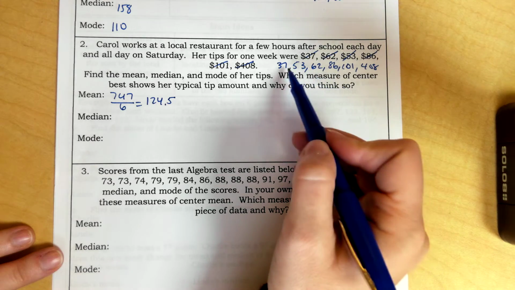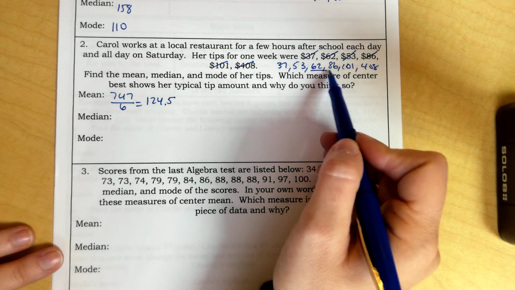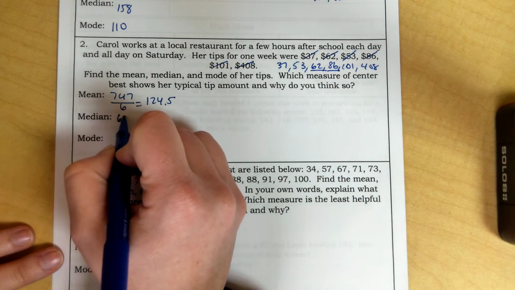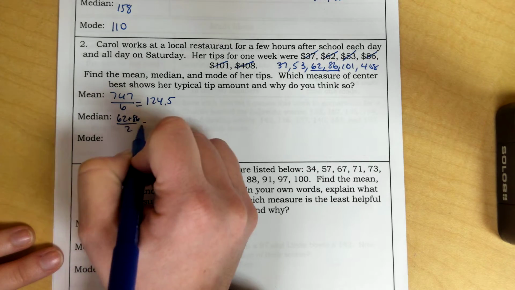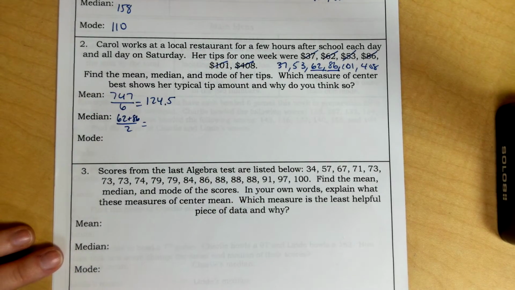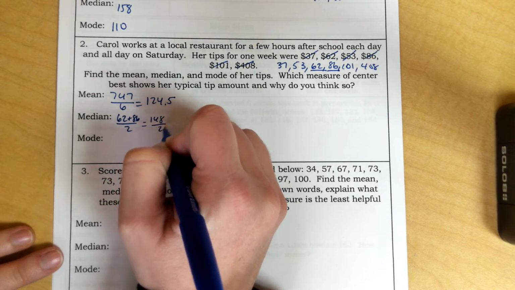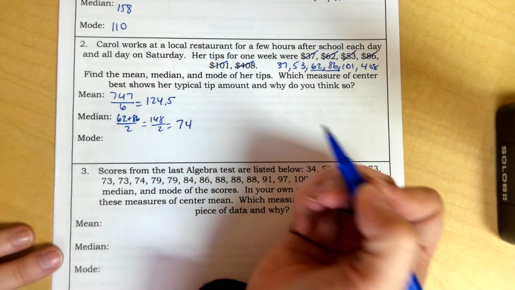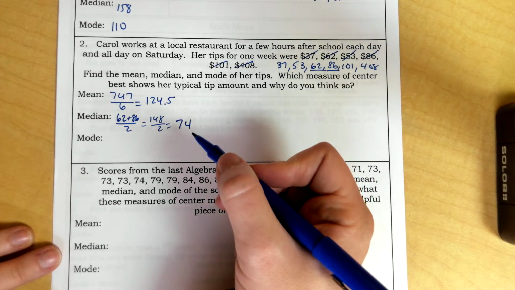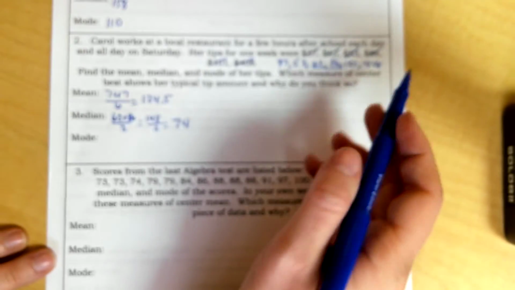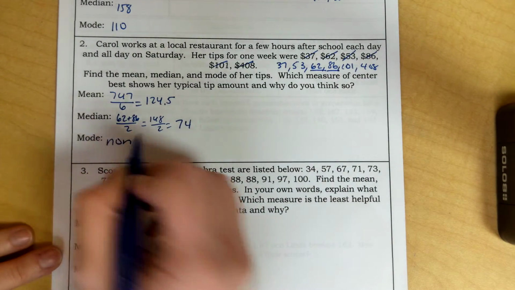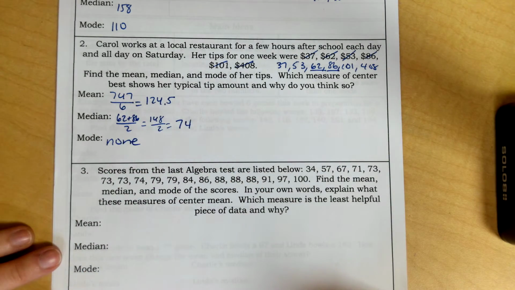Okay, now the second piece of this was the median. So here in median we have an even number of values, so we're going to have to take the average of 62 and 86. So 62 and 86 is 148. Divide that by 2 and we get 74. That's our median number. And mode, she doesn't make the same amount any night, so there is no mode on this one.